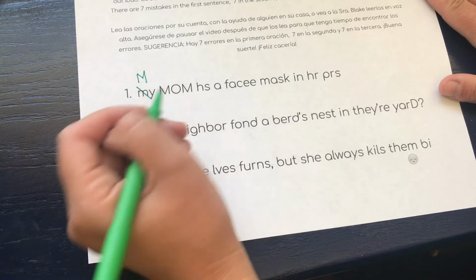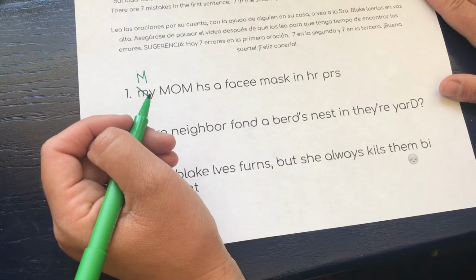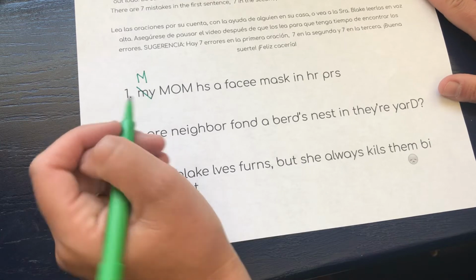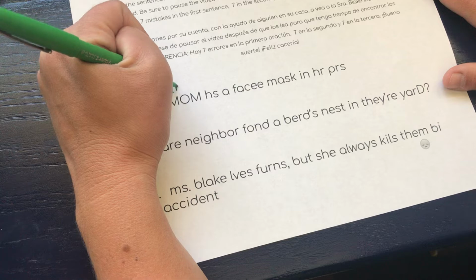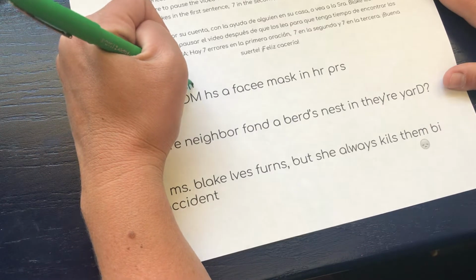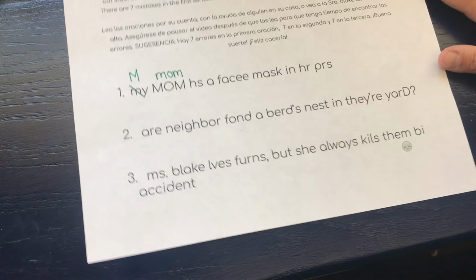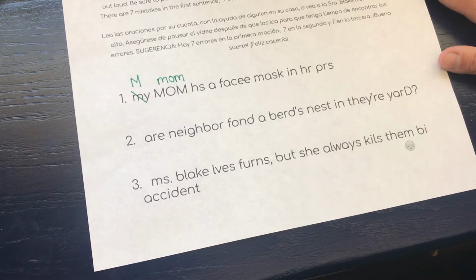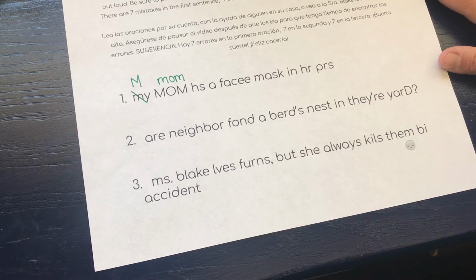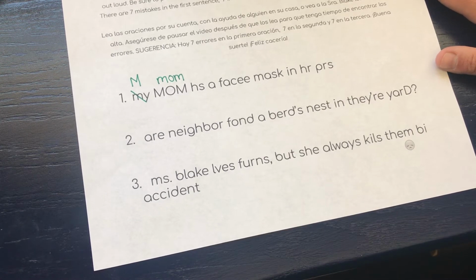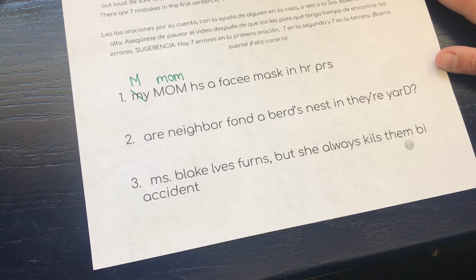First of all, I don't capitalize all 3 letters of the word mom. It's spelled correctly, M-O-M, but when you're using the word mom or dad to replace a name, it gets capitalized. That's when it's considered a proper noun. But in this sentence, it's not a proper noun. My mom has a face mask in her purse, right? It's not taking the place of my mom's name. I'm just making a statement about my mom. My mom has a face mask in her purse, okay?